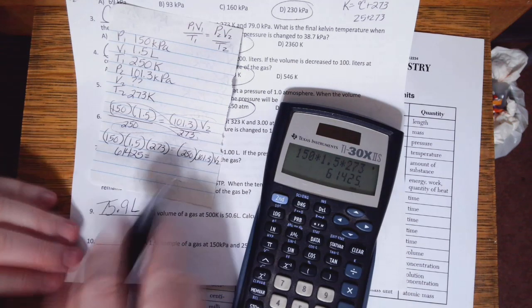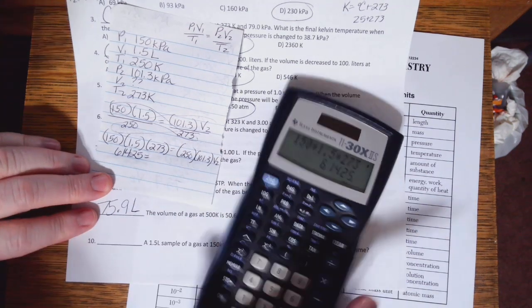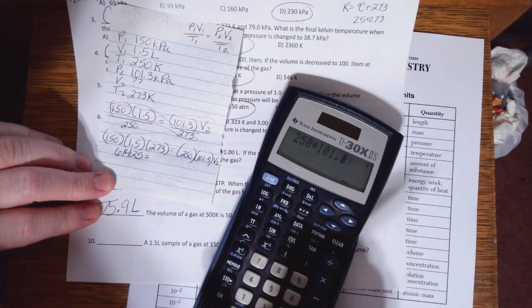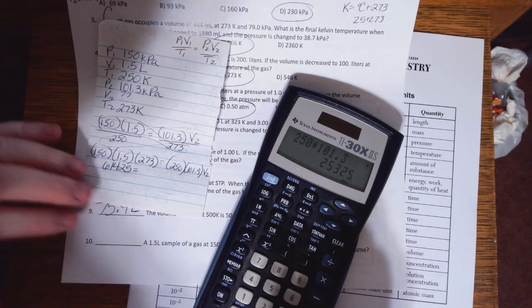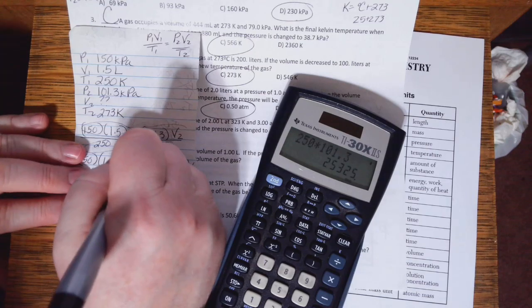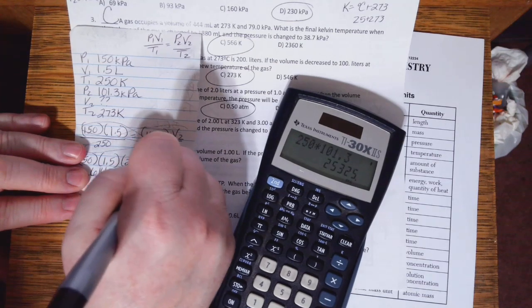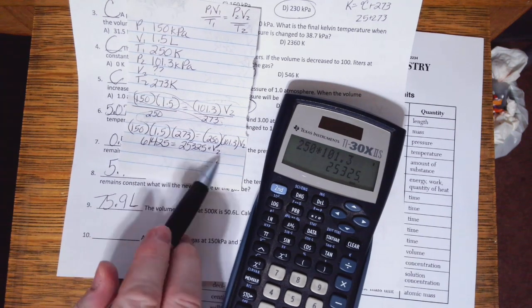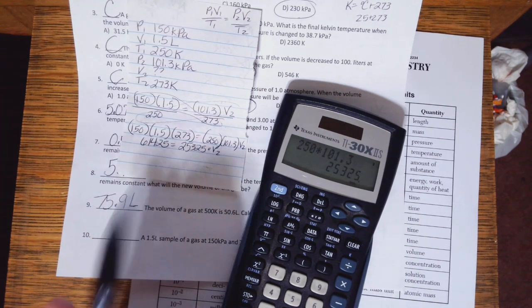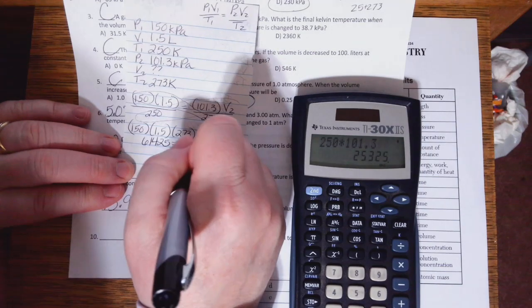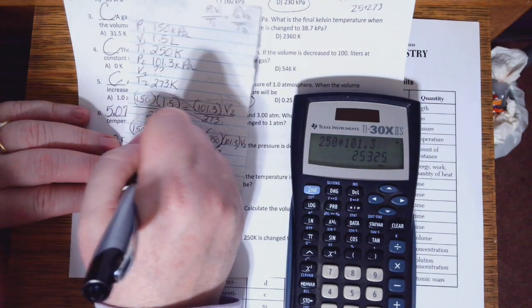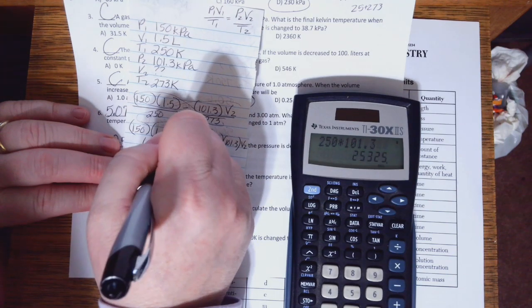And then on this side I'm going to multiply these two numbers together. 250 times 101.3 is 25,325 times V2. Okay, so now I have these two. So what do I do? Well, I divide both sides by 25,325.